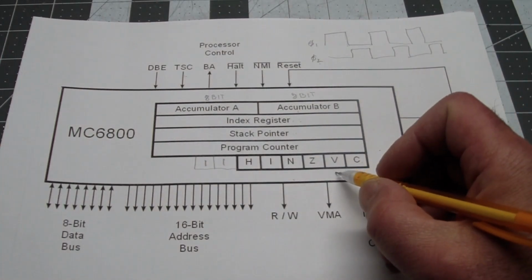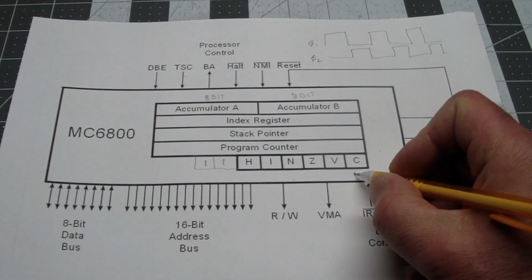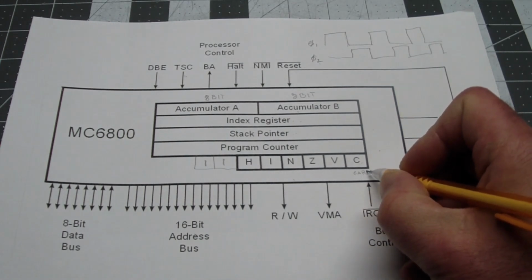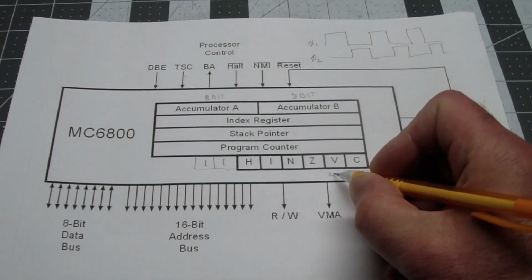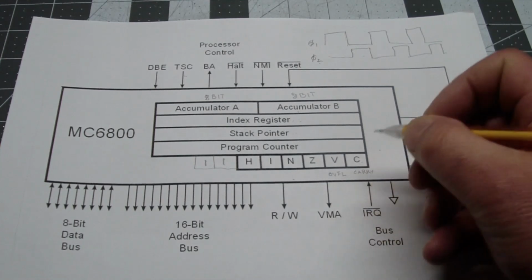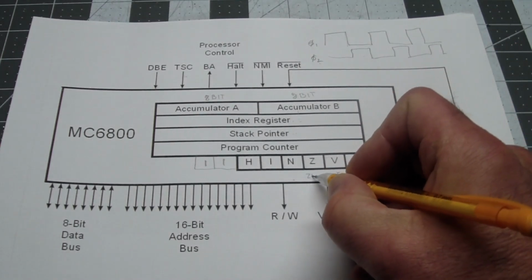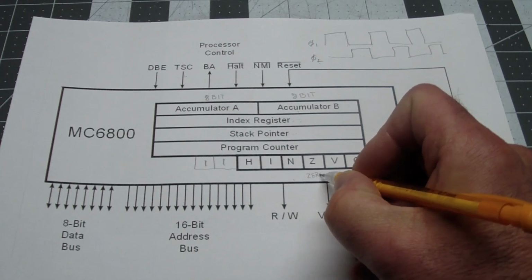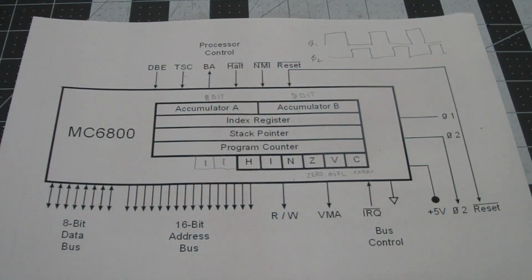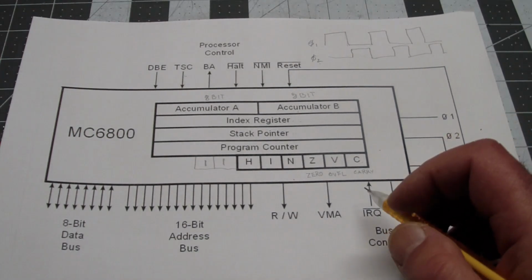The overflow bit, I guess I should mark these. The zero flag, which indicates, in most cases, that the last operation performed resulted in a zero result.